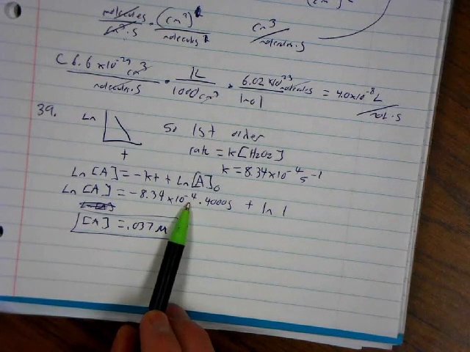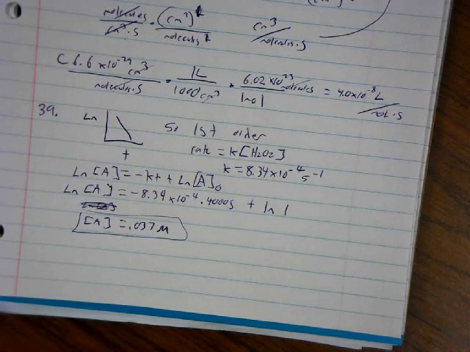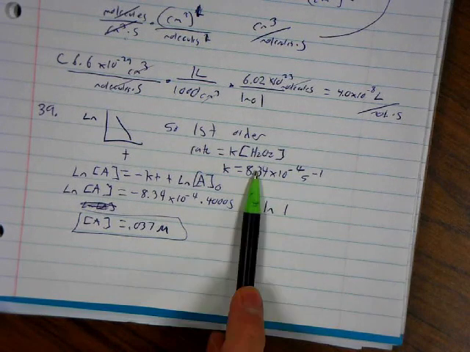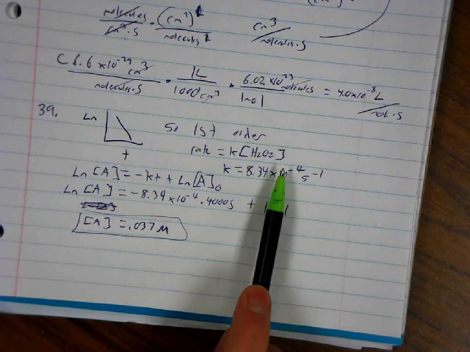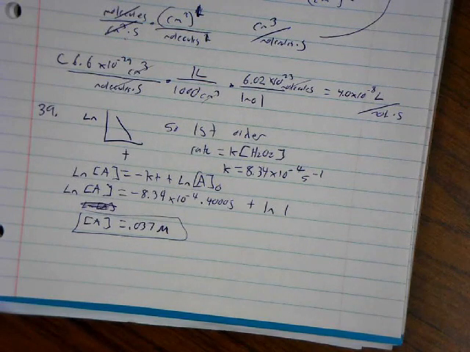Is it negative 8.3? Negative 8.34 times 10 to the fourth. That's my K, because I got K up here, and then I have to make it negative in the integrated rate law. How did you get K again? It was the slope from the graph.